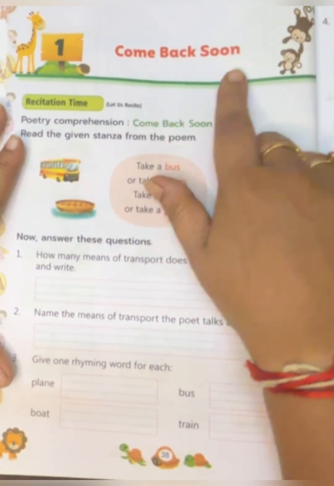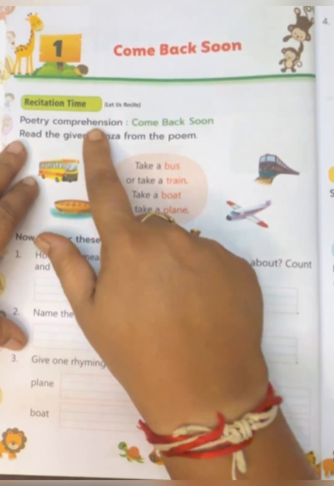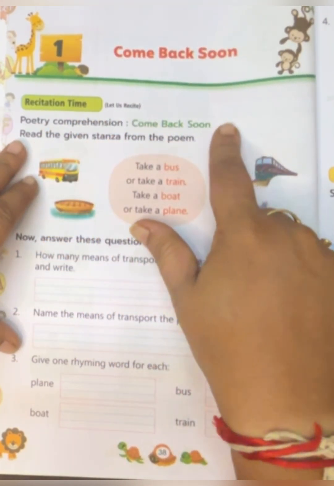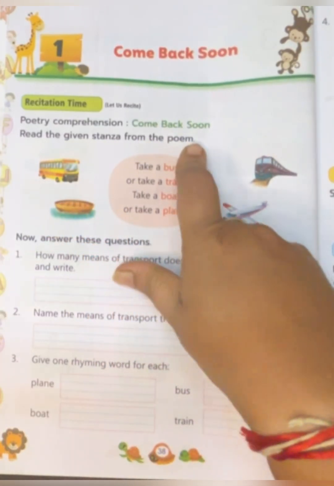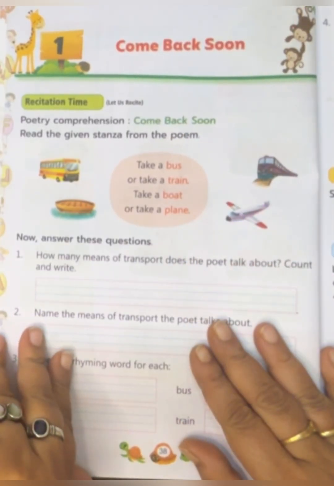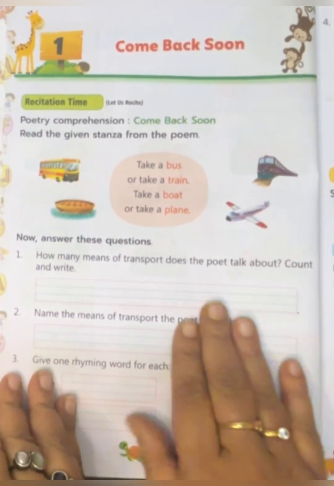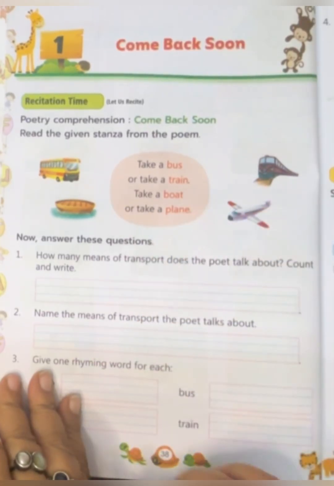Recitation time. Let us recite. Poetry comprehension. Read the given stanza from the poem. See, children, poetry comprehension is we need to read the passage given here and answer the questions. We have done this in previous chapters also, right? Now this is about a poem.